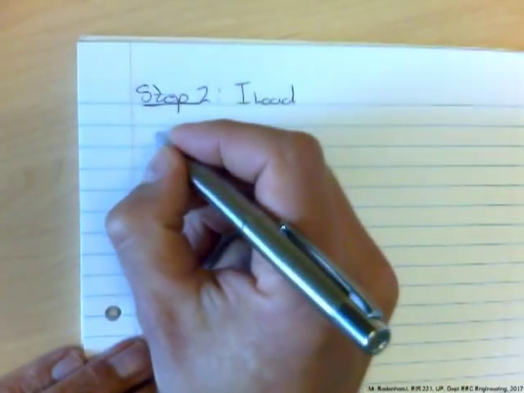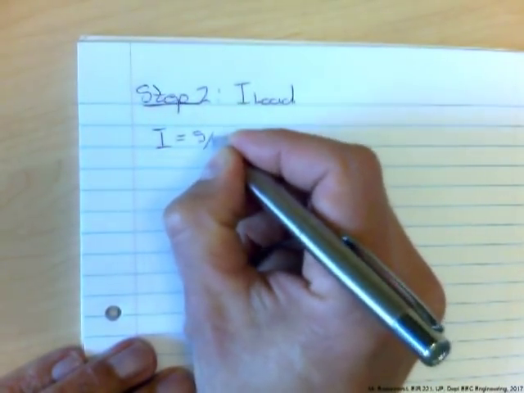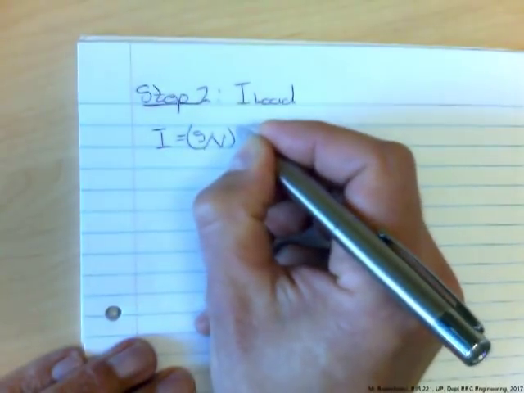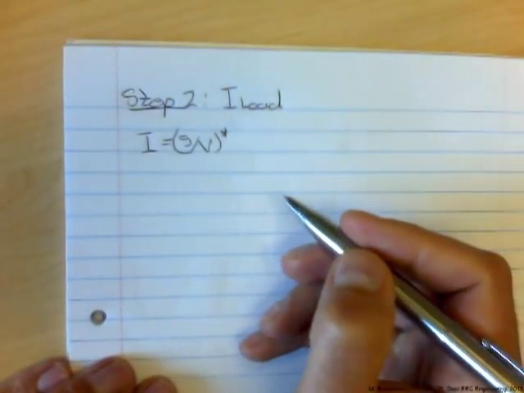So how do we calculate that? Well, we start off with knowing that I equals S divided by V. Strictly speaking, we need to take the conjugate of all of that when we're working with complex numbers. So what's our S value? What's our V value?